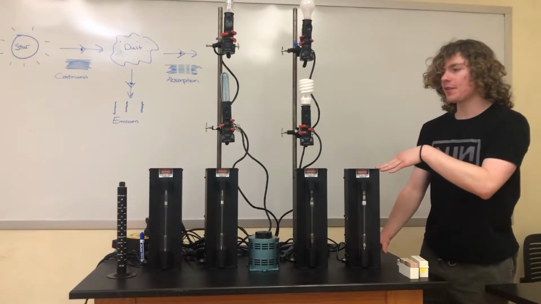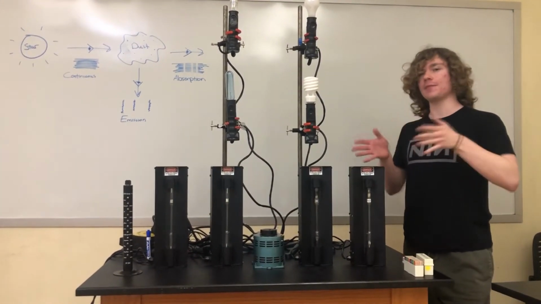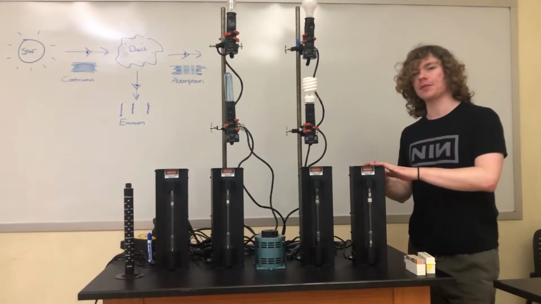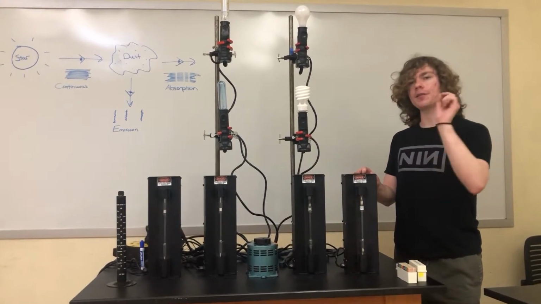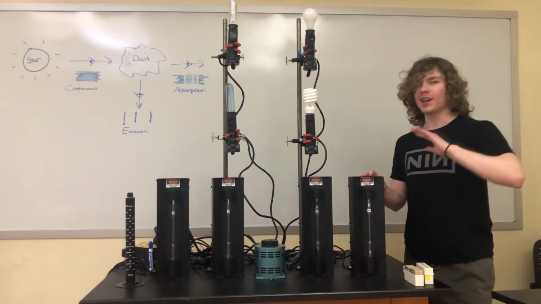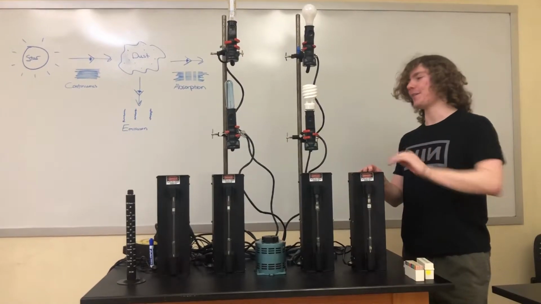And so in each of these lamps you can see the distinct emission lines because these are purely elemental lamps. And so they are emitting frequencies of light at those very specific bands. And that is due to lots of complicated quantum phenomena.